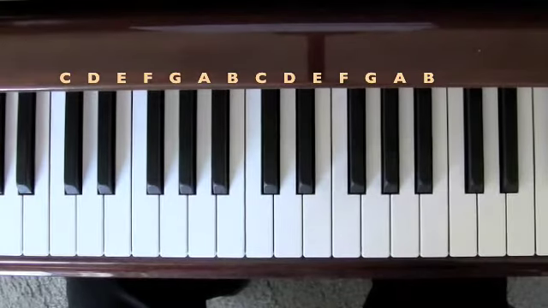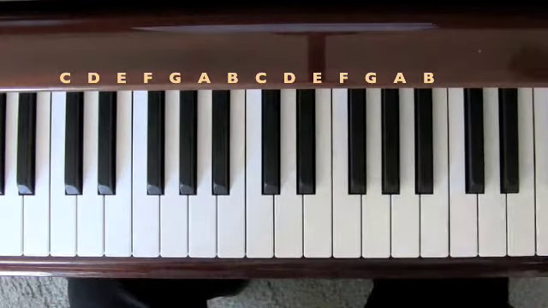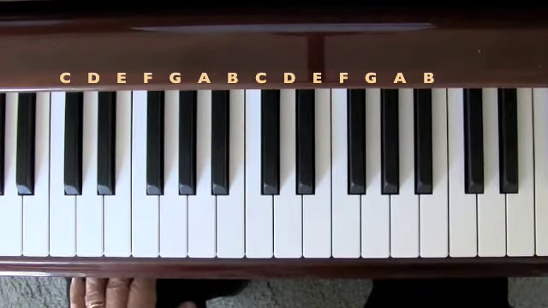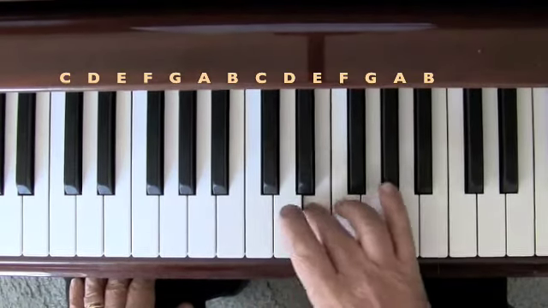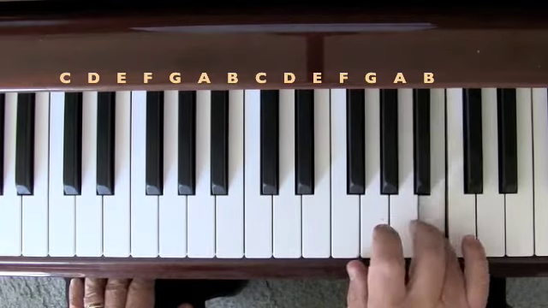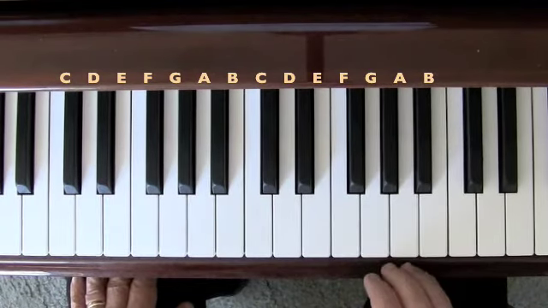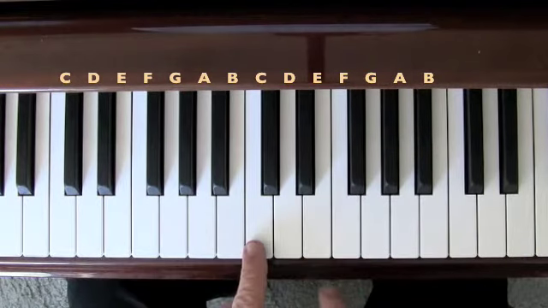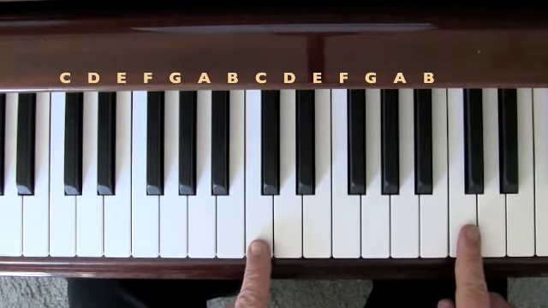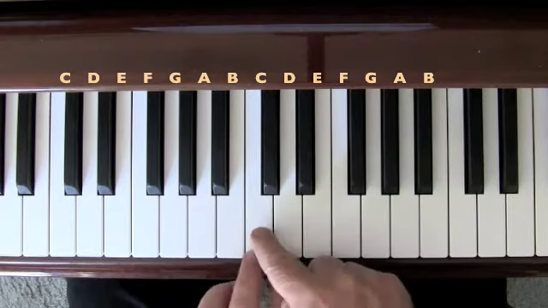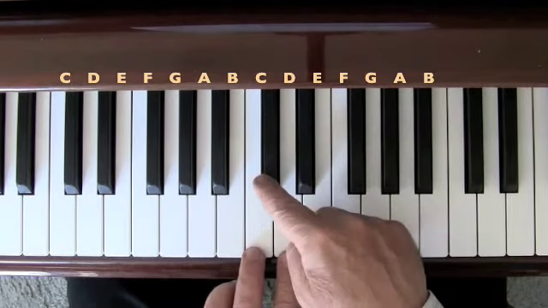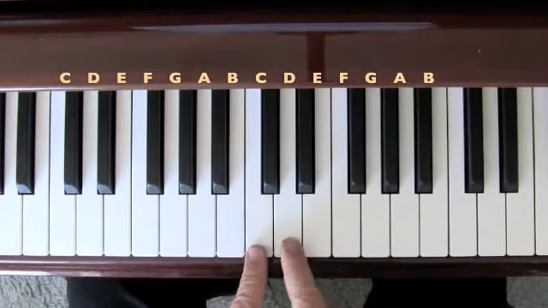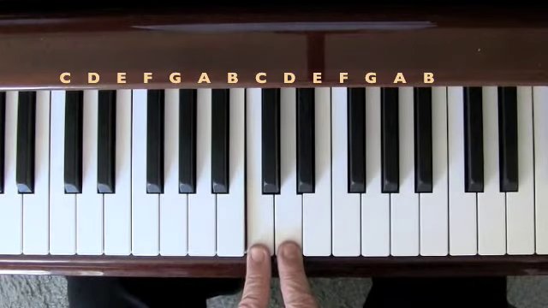So what's C major all about? Well, here we go. This is the sound of the C major scale. All major scales have got exactly the same formula, and the formula is this. Here's your first note. There's 8 notes altogether. The difference between this note and this note here is a tone. That's a semitone, that's a semitone, but that's a tone.